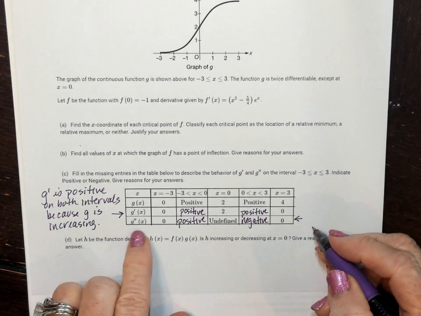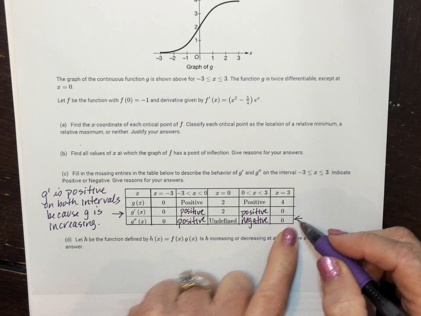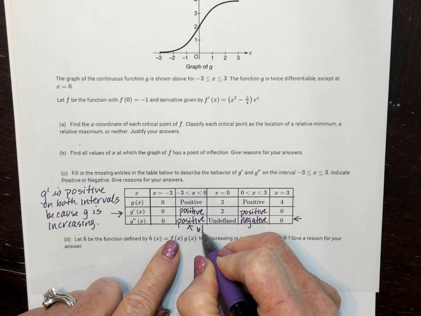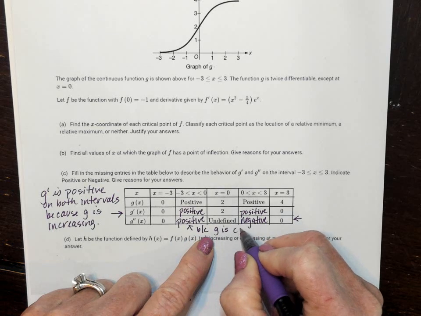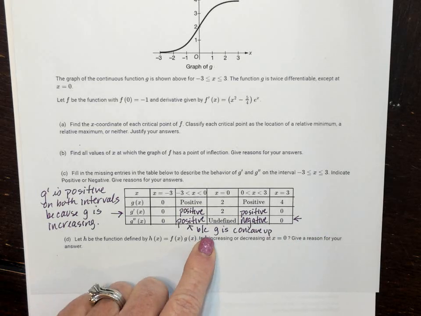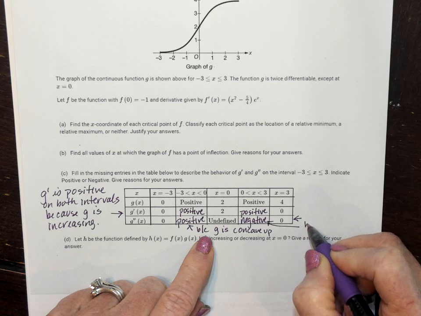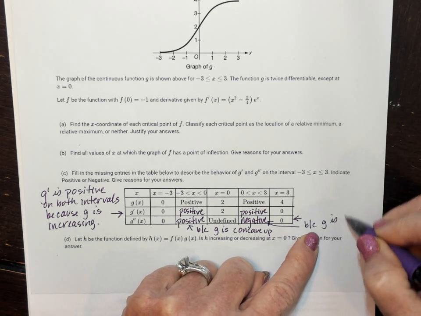All right, now about G double prime. G double prime is positive here because G is concave up. And negative here because G is concave down.